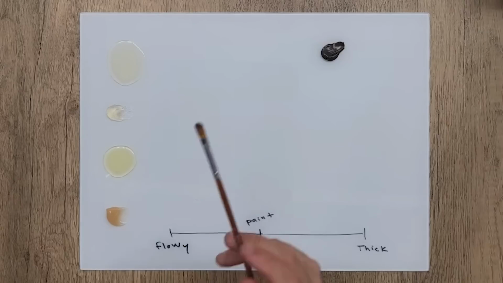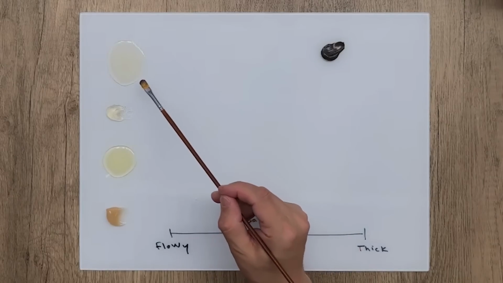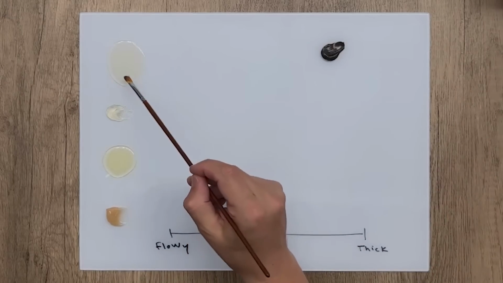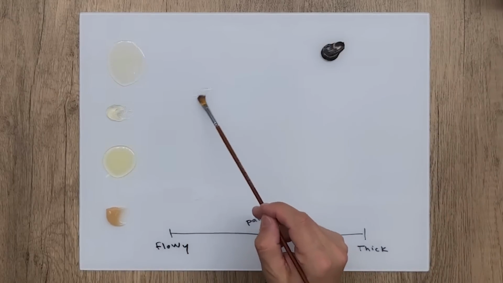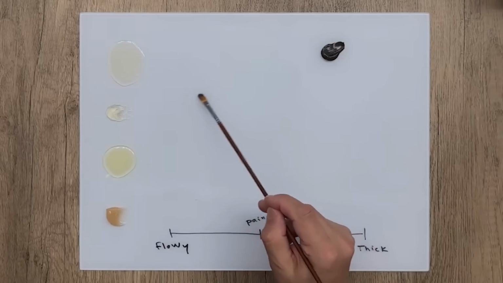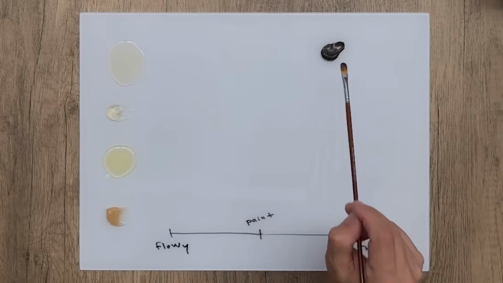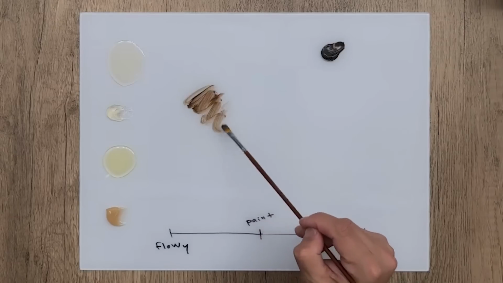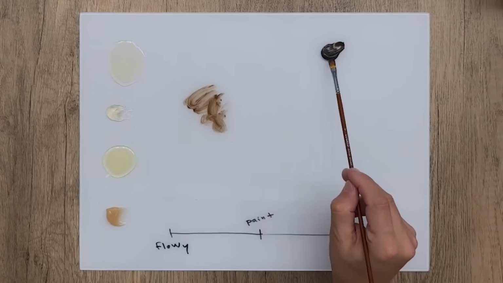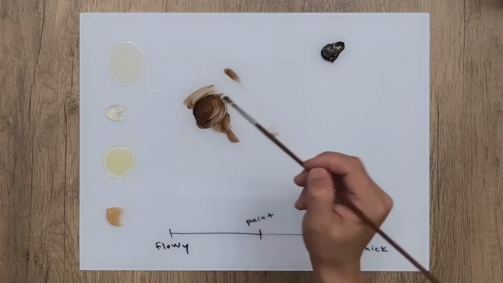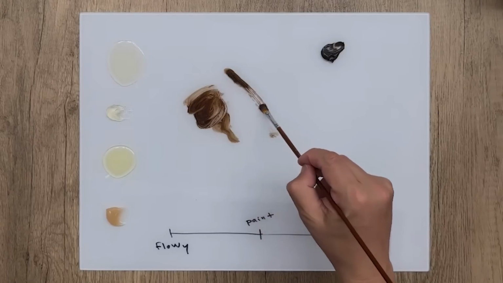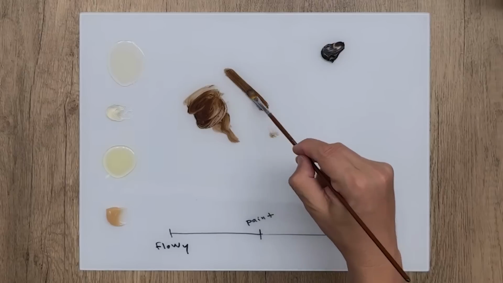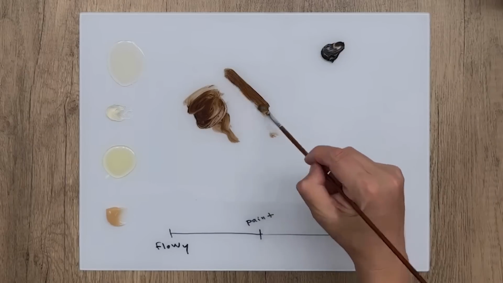First medium I want to go over is my Walnut Alkyd medium, not to be confused with Walnut medium. And this is my very, very flowy medium, right? So when I add the paint to it, see how it really transparentizes the paint. What this is good for is that we get a long, transparent stroke, which is good to have. Now, what this also does is it, again, transparentizes our paint mixture.